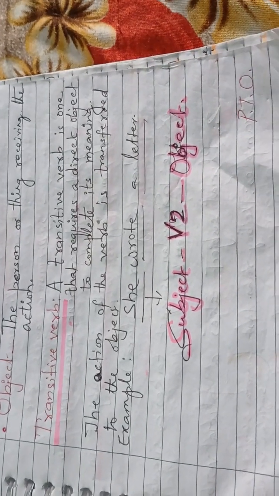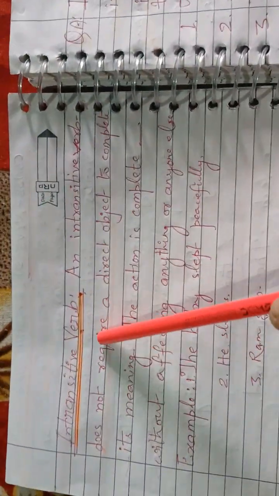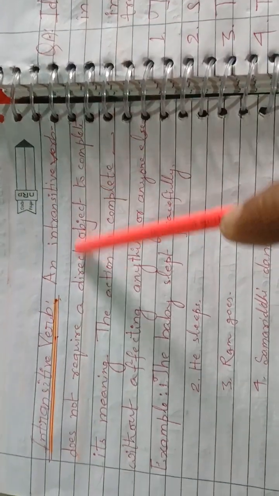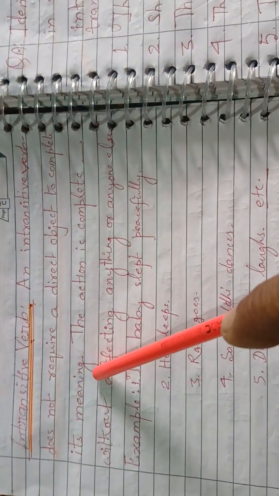Now clarify it more with the help of examples. Before clarifying it, you need to understand also about intransitive verb. Just go through it. Intransitive verb. An intransitive verb does not require a direct object to complete its meaning.